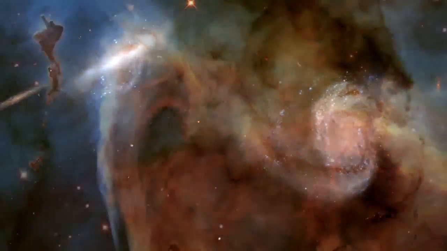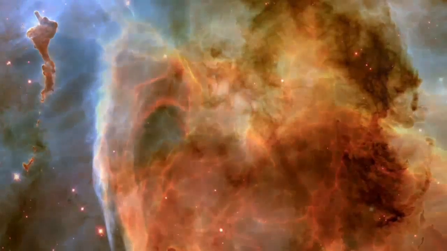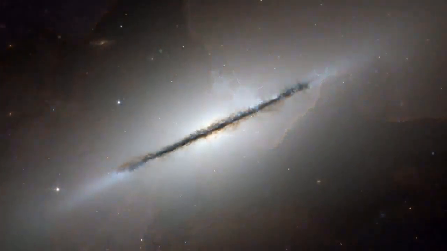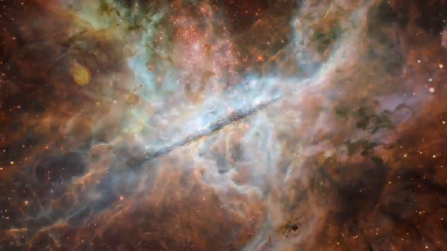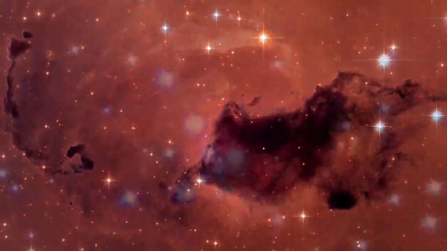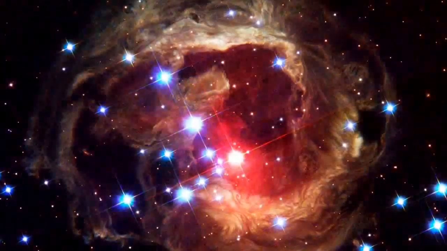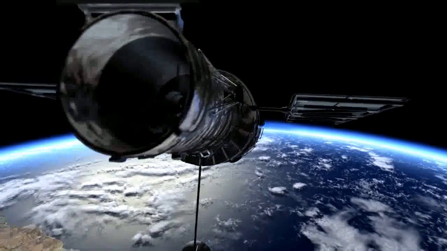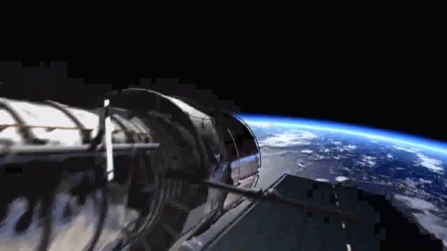We live in a universe of unimaginable scale and almost incomprehensible beauty. How is the light from stars, galaxies and nebulae fashioned into the spectacular images that have so inspired us over the years? Sitting at its vantage point 600 kilometers above the Earth, Hubble is a window on the universe.